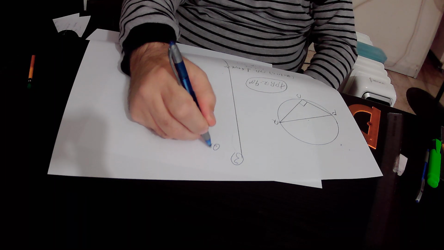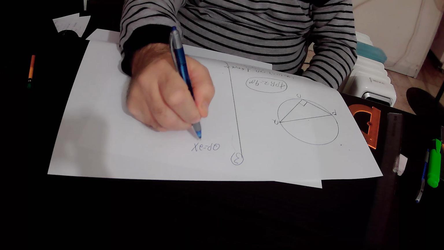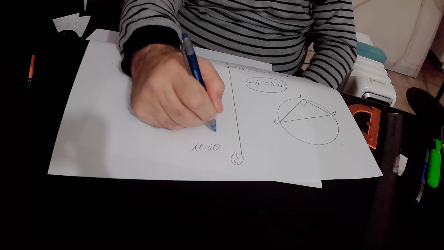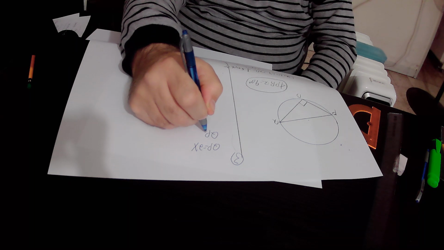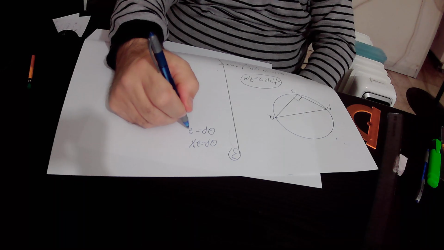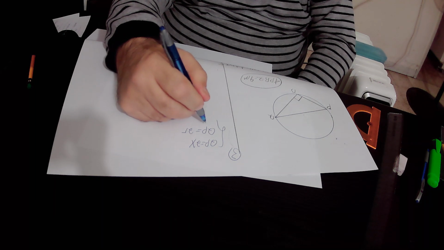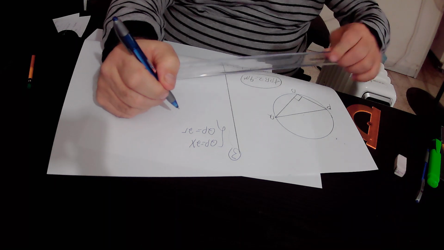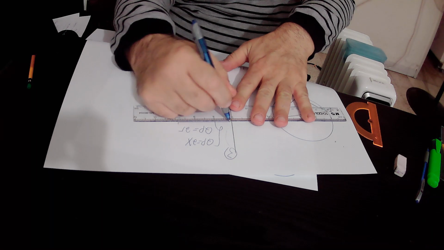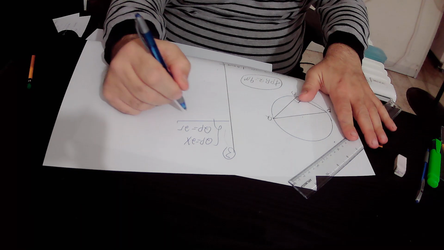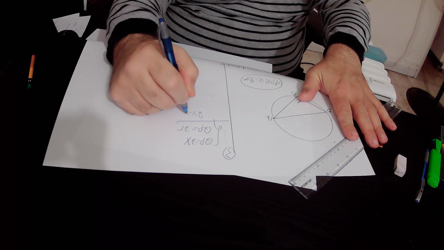So QP equals to 2X from one side, but from the other side, according to rule number 5, QP is also the diameter of the circle, that equals to 2R. And from those two equations, we will derive that 2X equals to 2R.